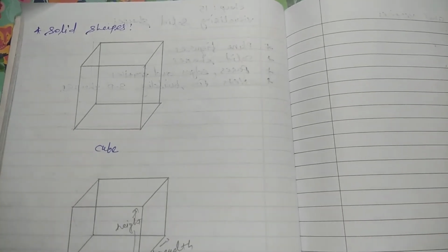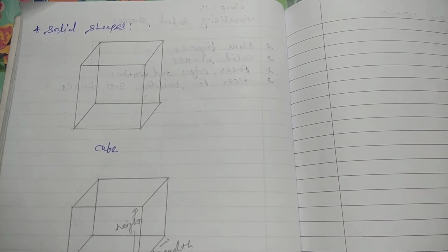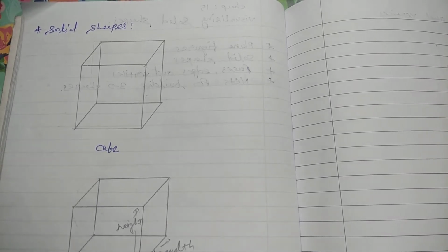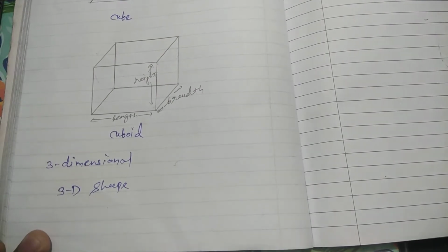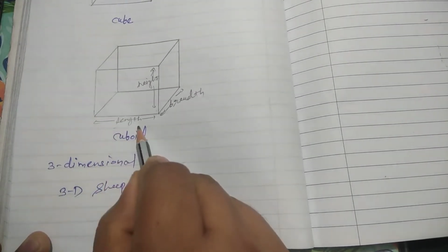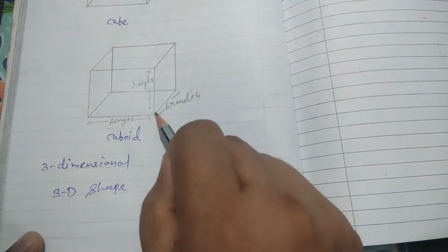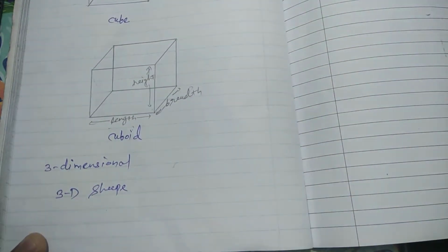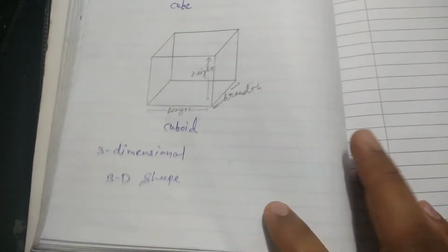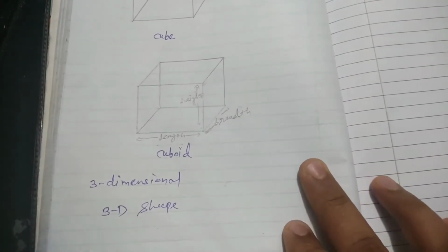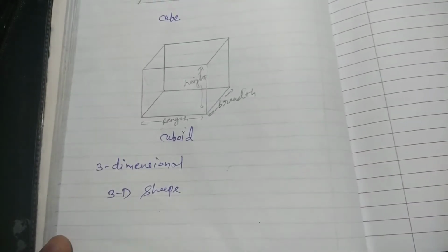Next, solid shapes. You also come across some solid shapes like cube and cuboid. In these solid shapes, if we take the example of a cuboid, there are 3 dimensions. Number 1, length. Number 2, breadth. And number 3, height. So it is a 3-dimensional shape. In short, we can say it is a 3D shape.